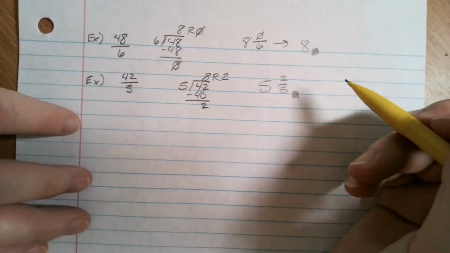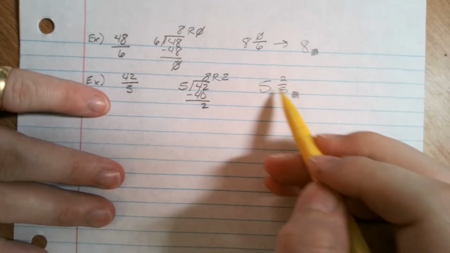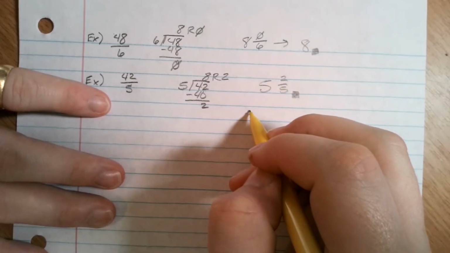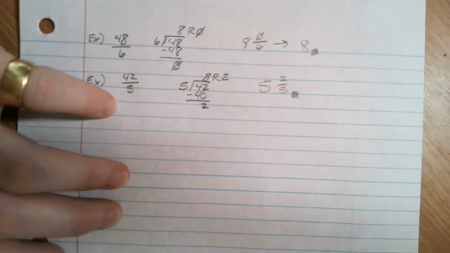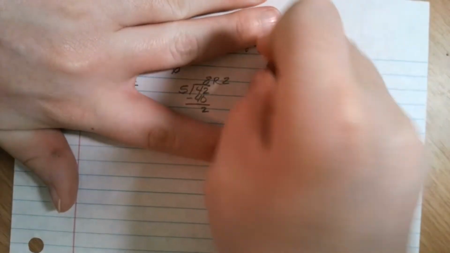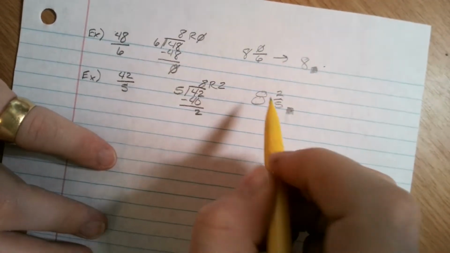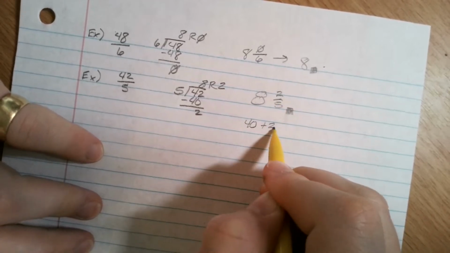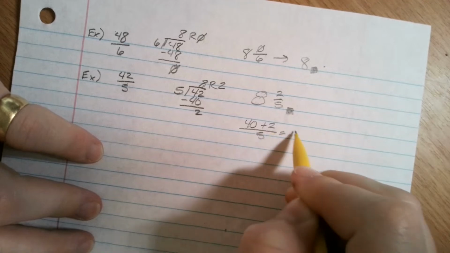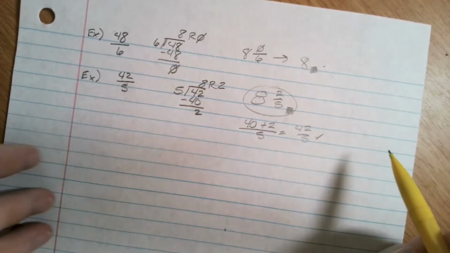And to check our answer, we put it back into improper fractions. So 5 times 5 is 25. Oh, I'm so sorry. That's an 8. Aha! See, checking answers, very, very, very important. So 8 times 5 is 40, plus the 2 in the numerator is 42 fifths. So that works out, and that is correct.